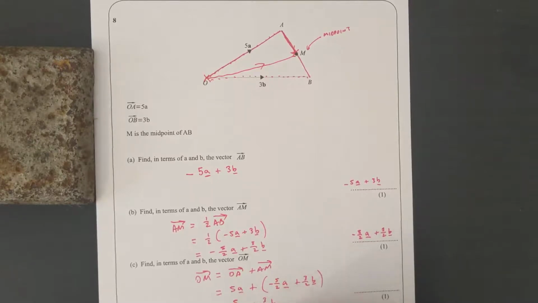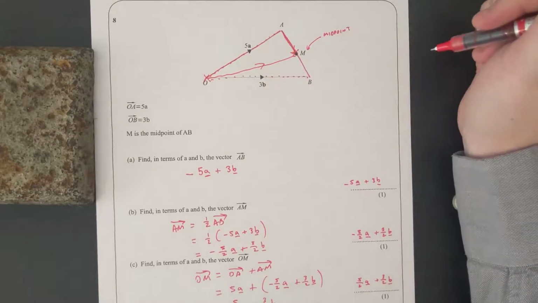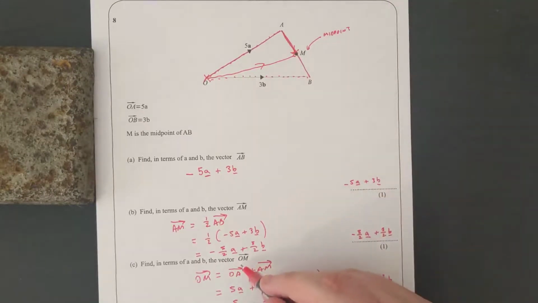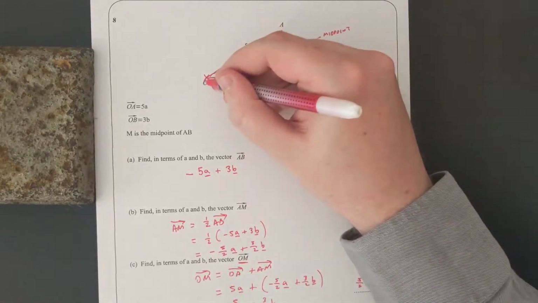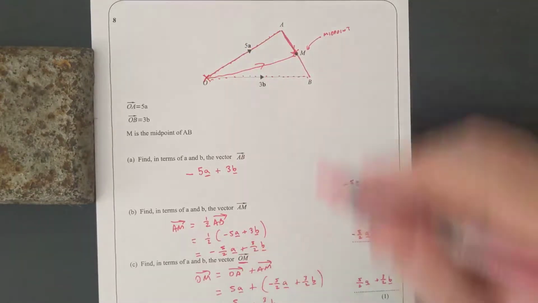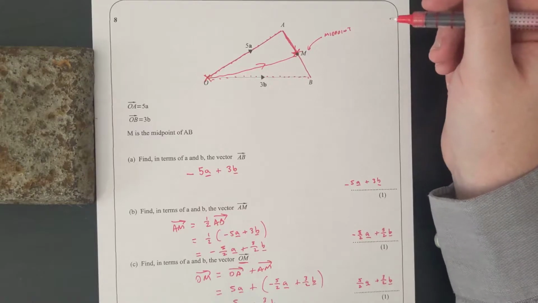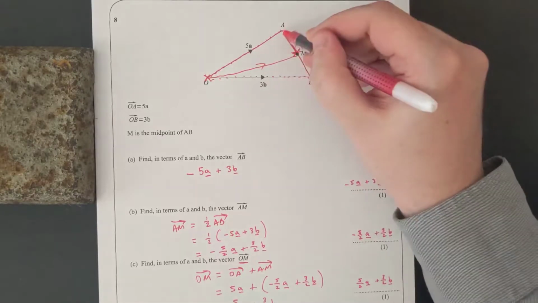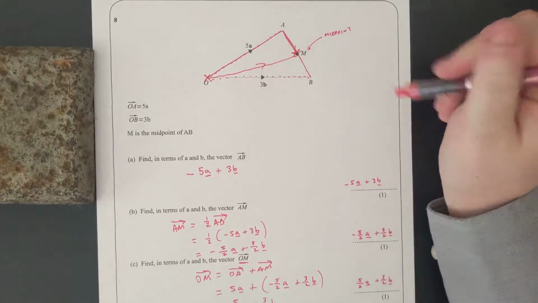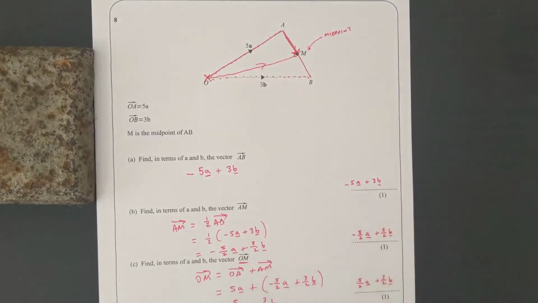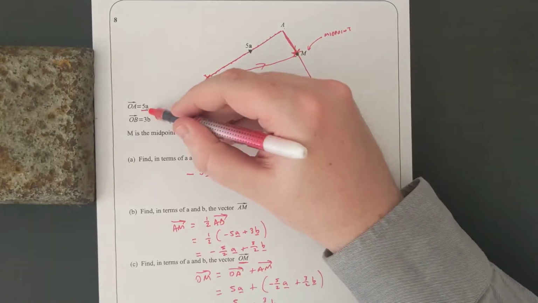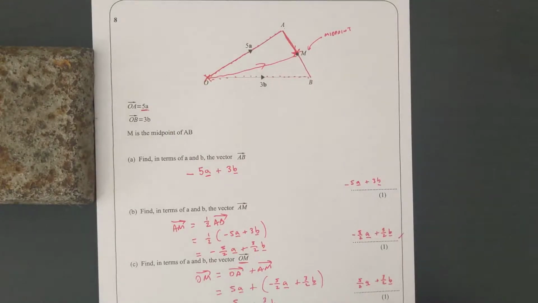And so I have 5 over 2 a plus 3 over 2 b. So the principle in this question that underpins what we're doing is if we're finding a vector, we start at the letter to the left, O, we finish at the letter on the right, M, and we look for a path of known vectors that we can take to get there, OA plus AM. And then we just use their representations that we've already found, either been given in the question or in a previous part of the question.